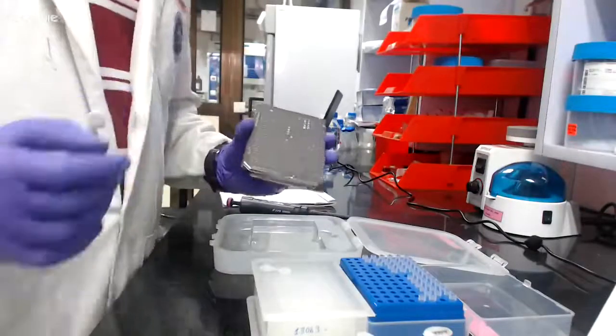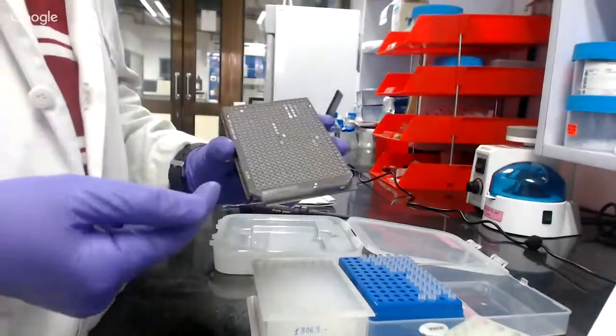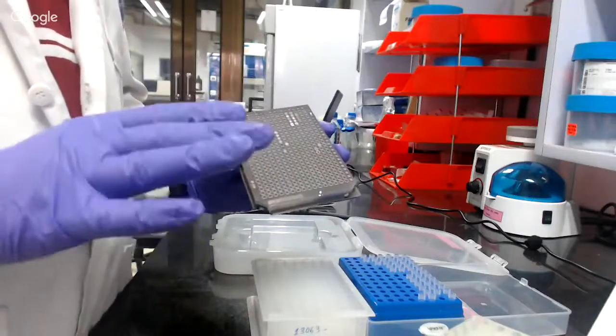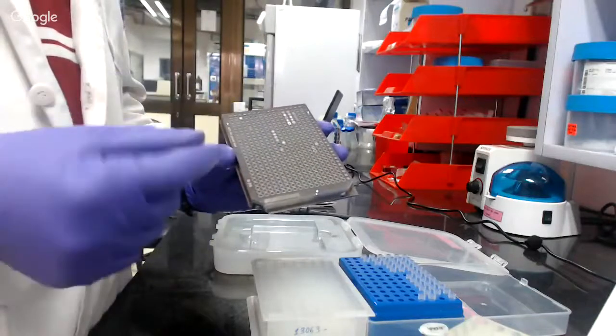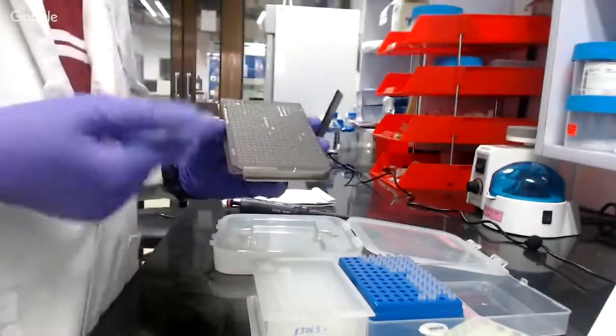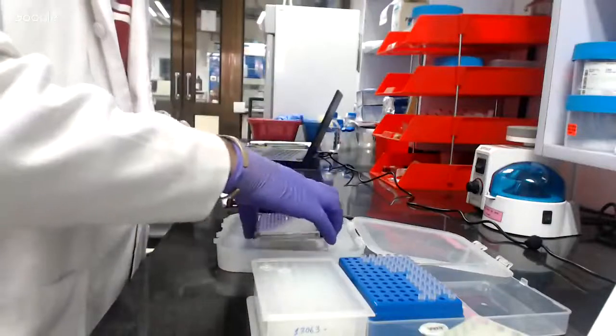Yeah, hello. So basically, this is a MALDI target plate, which is a ground steel plate, and it has 384 wells, where we can spot 380 spots of the samples at a time. So it is very fast. We can analyze all samples at one time. So here I am going to show how to spot the sample.